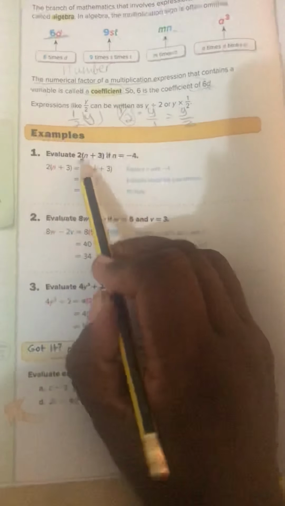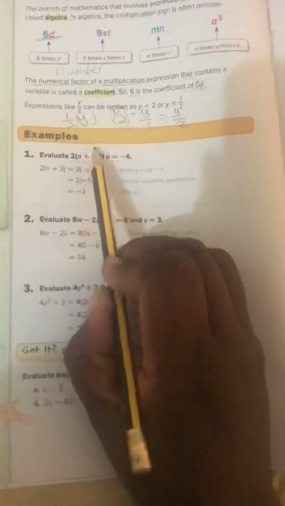See this example. You have 2, you have bracket n plus 3. So the question is 2(n plus 3), close the bracket, and they've said n equals -4. They are telling you to replace n with this number. Now, 2, -4 plus 3. Solve the bracket first. -4 plus 3 is -1. 2 times -1 is -2, and this is your answer.